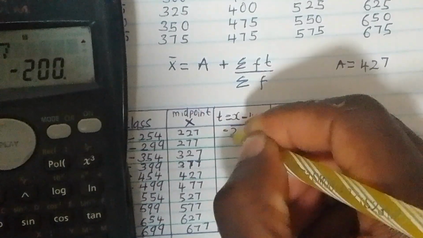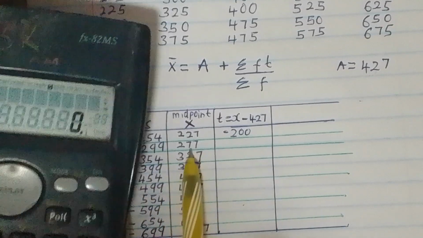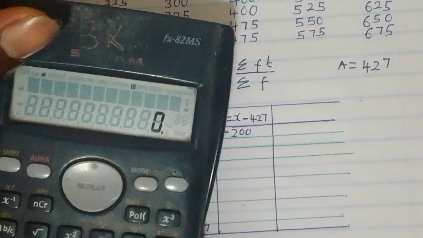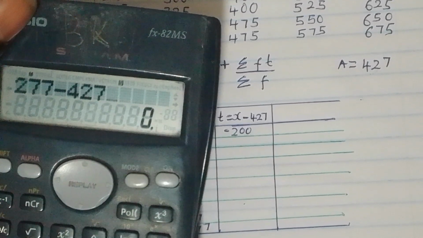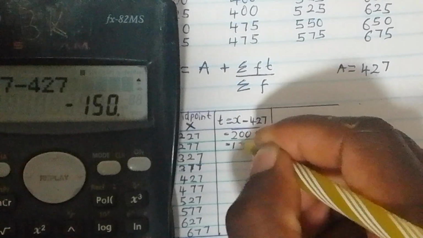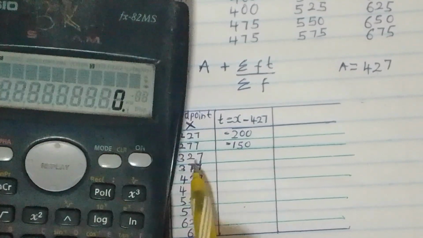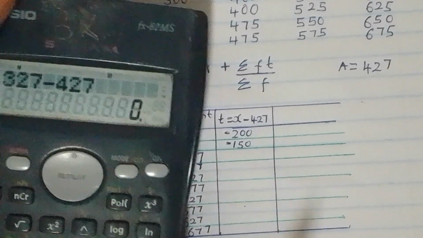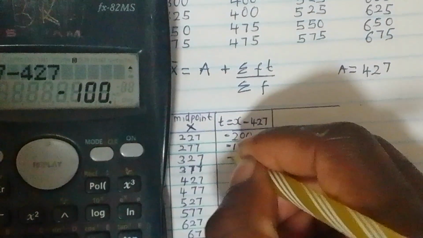The next one is 277 minus 427, we get minus 150. The next is 327 minus 427, we get minus 100.